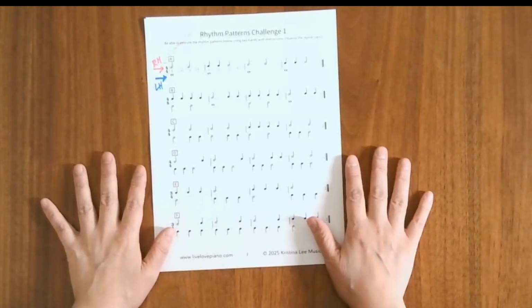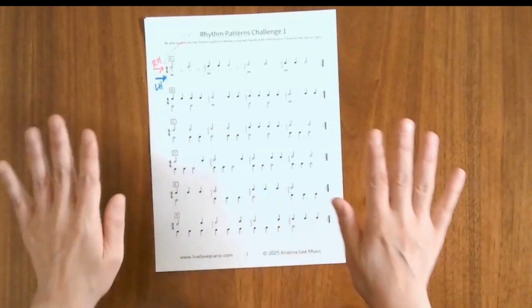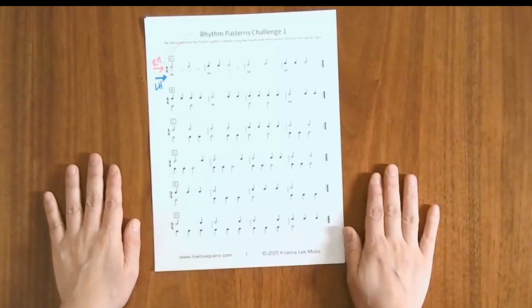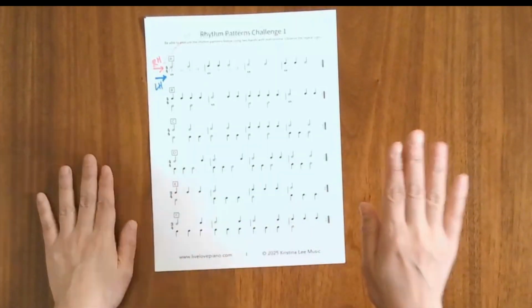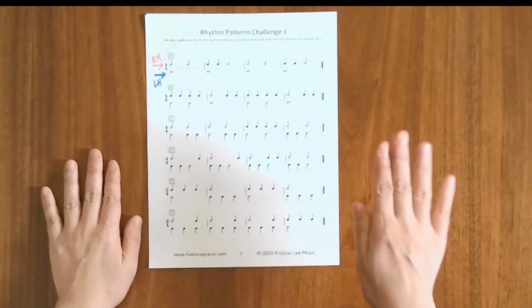Lead in. 1, 2, 3, 4. 1, 2, 3, 4. 1, 2, 3, 4. 1, 2, 3, 4. 1, 2, 3, 4.